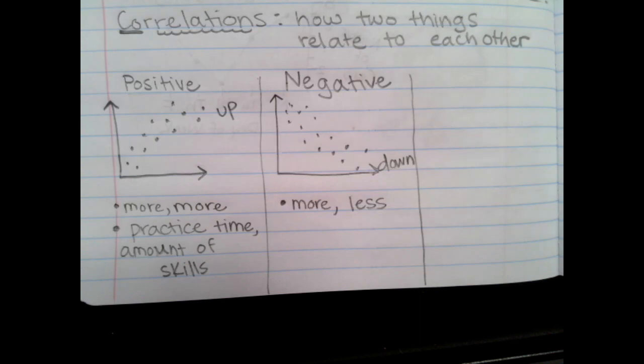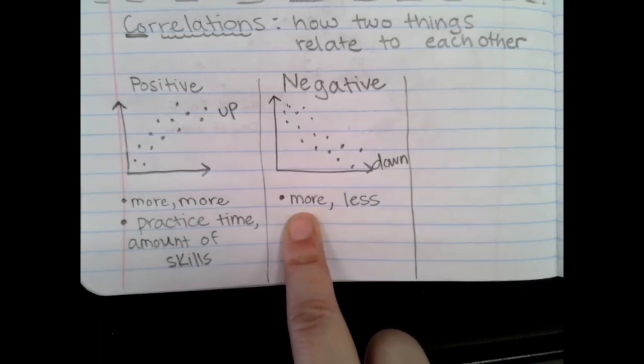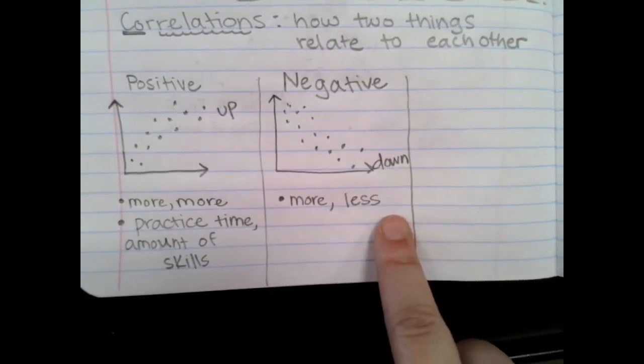So maybe think about your energy in the day. As you do more things in the day, what happens to your energy? Yeah, it goes down. Your level of intensity might go down. The more you play in a game, like if you're in basketball, the more playing time you have, the less energy you probably have, right?